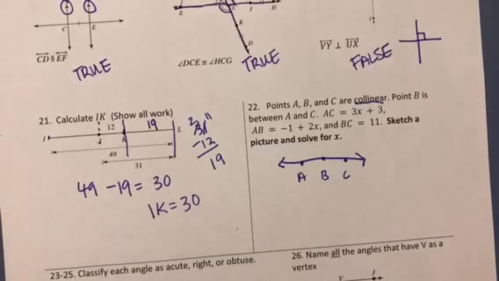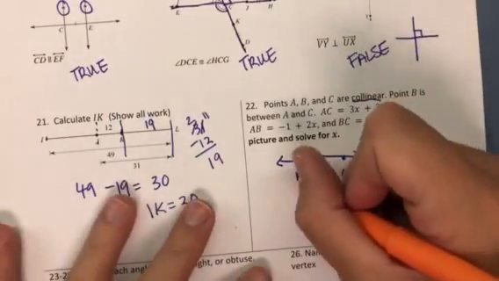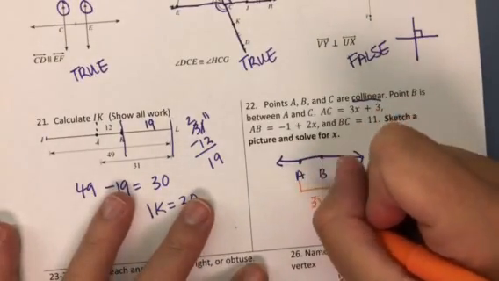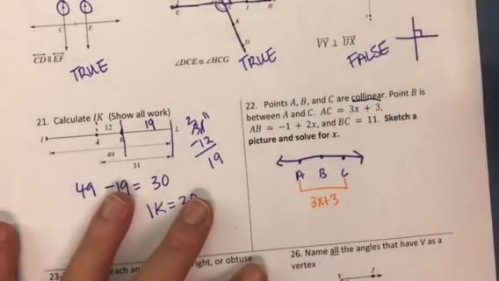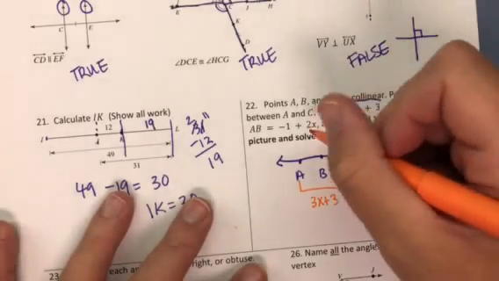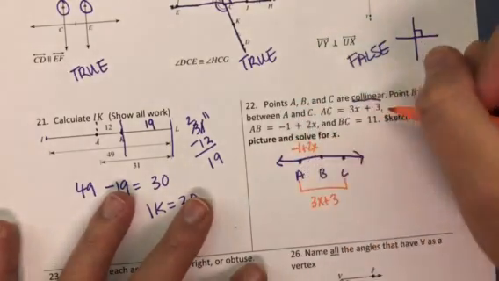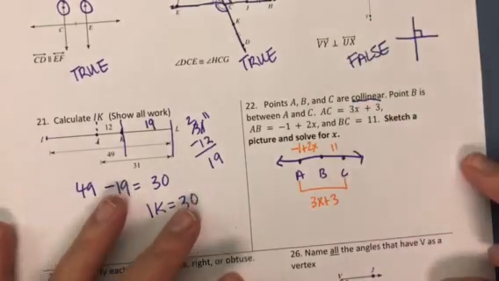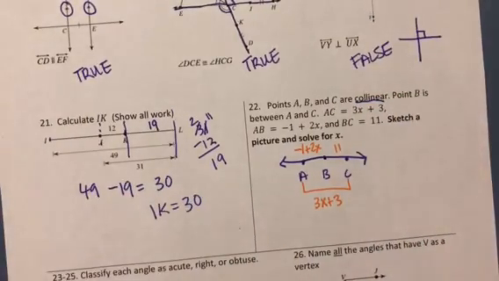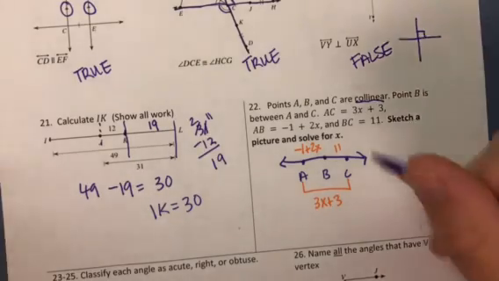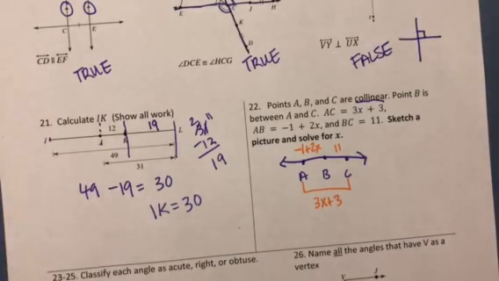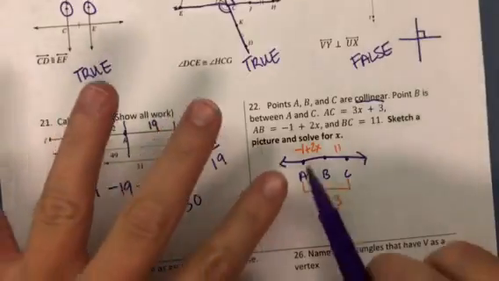All right, next we're told that the length of segment AC is represented by 3x plus 3. So I'm going to label this 3x plus 3. The length of AB is -1 plus 2x. And then BC is 11. So I just have to go back to what I learned with angle addition, or sorry, segment addition, similar topics.